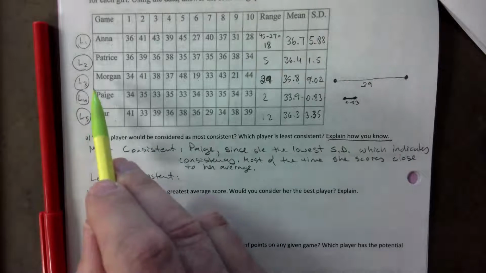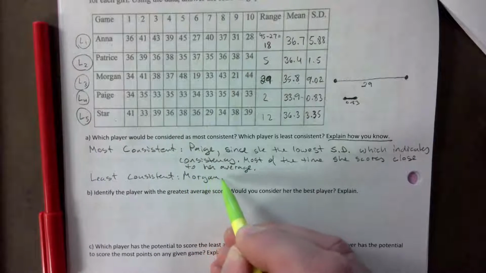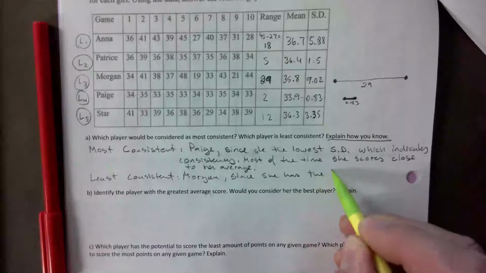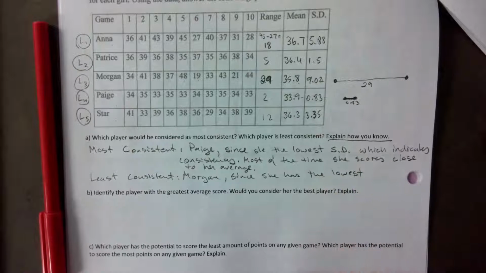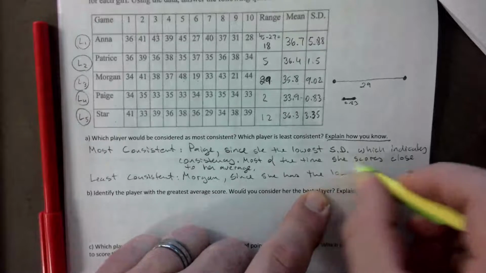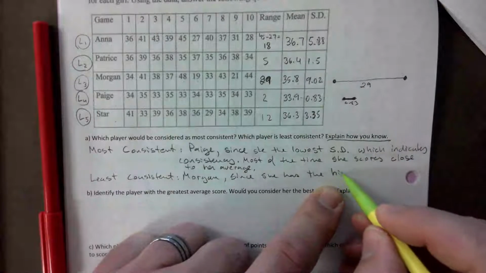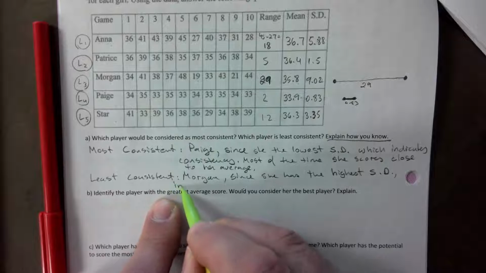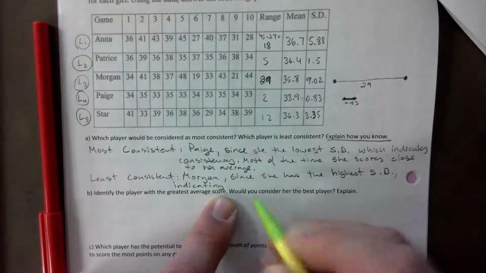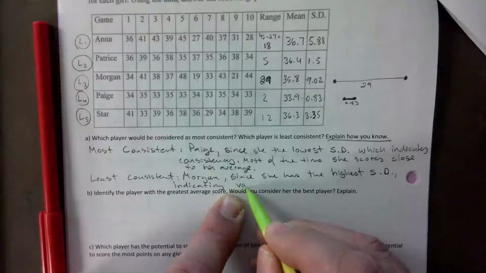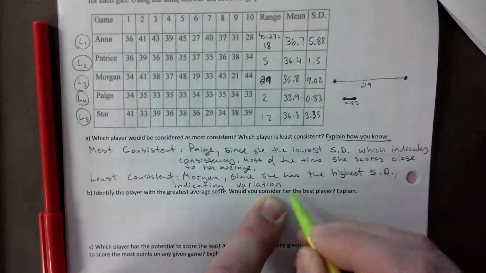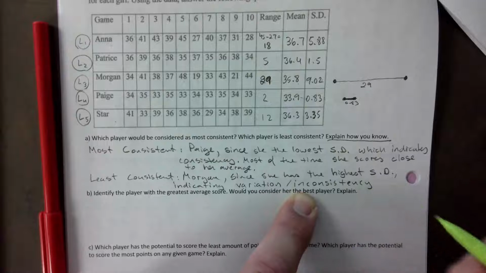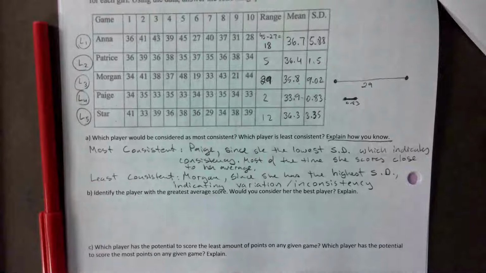But you would say it would be Morgan, since she has the highest standard deviation, indicating variation or inconsistency. I hope you can see that.